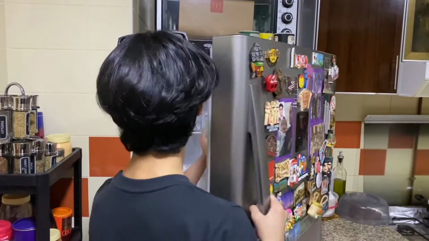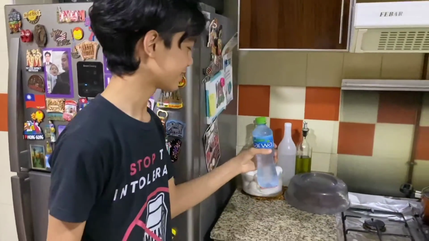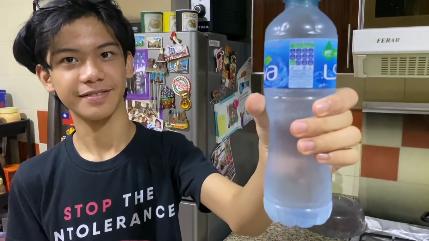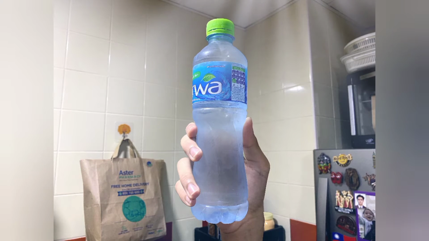After 30 minutes, the water is now chilled. As you can see, the water is now turning into ice. As you can see, the chilled water turned into ice.